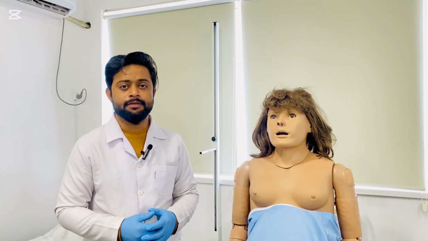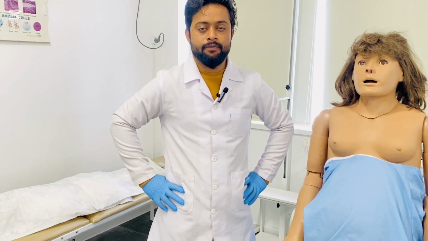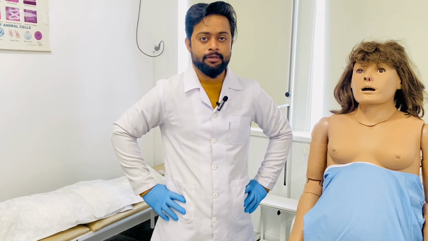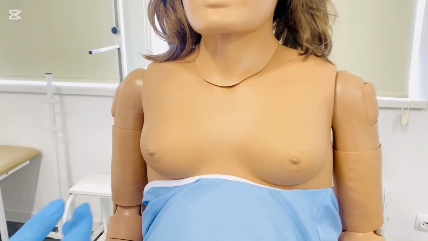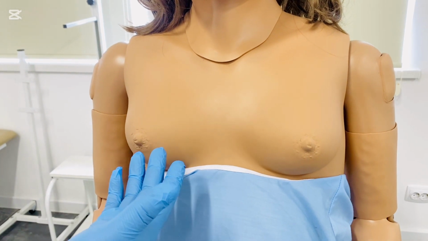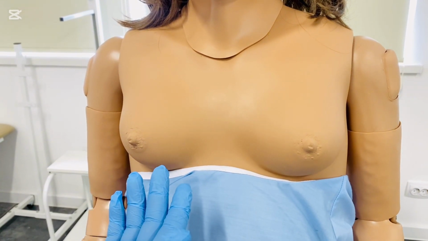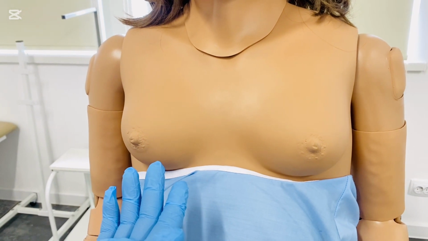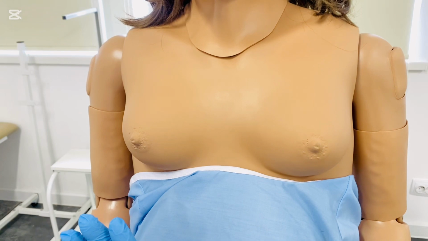Then we ask the patient to place the hands upon the hips like this, without contracting the pectoralis muscle. Then inspect again the same: the symmetry of the breast, any scars in the breast or lump or swelling or nipple abnormalities. And also inspect the skin changes like peau d'orange or eczema.